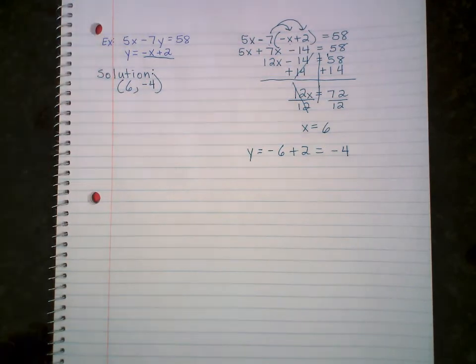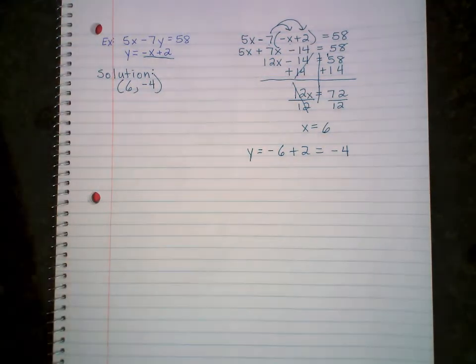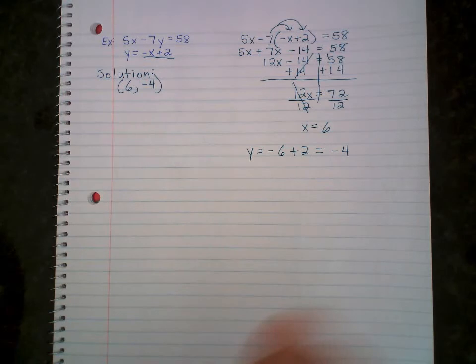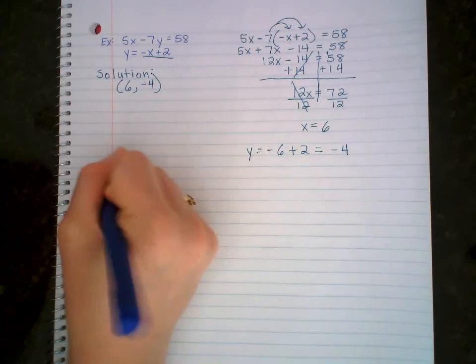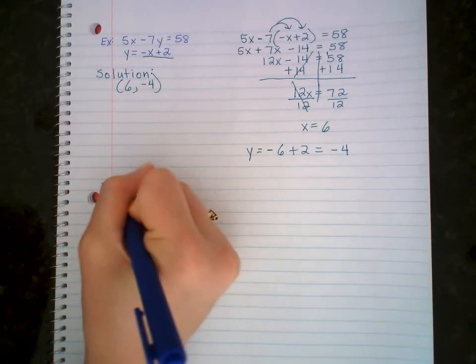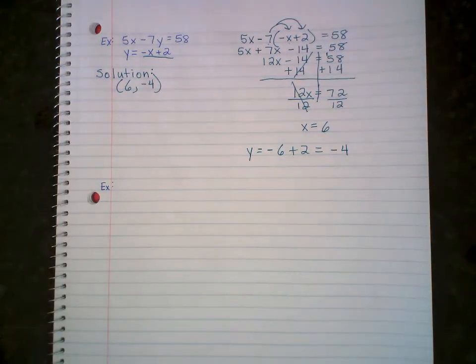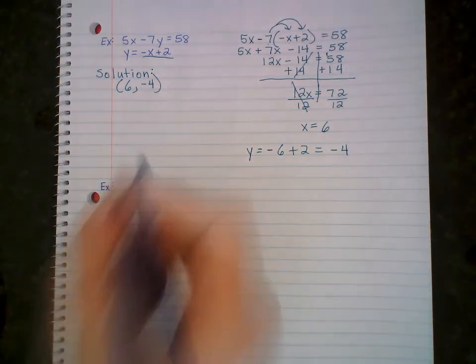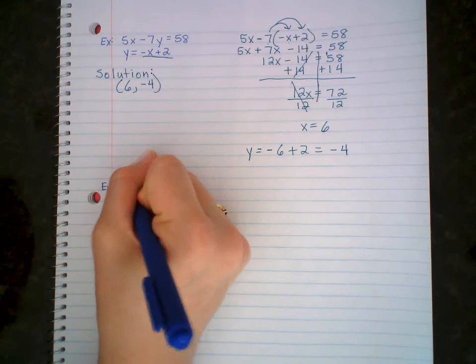Okay, so the last example I want to show you is when they give you both equations in standard form. So you guys know that sometimes it's just going to eliminate nicely. Sometimes you might have to multiply it.